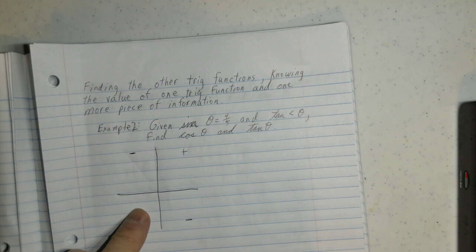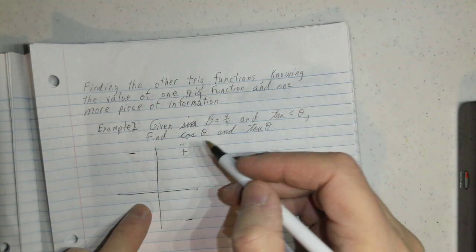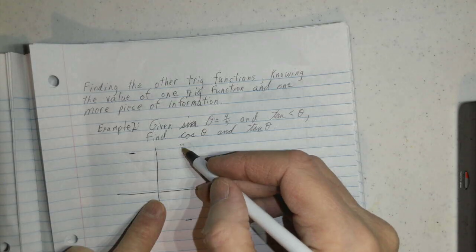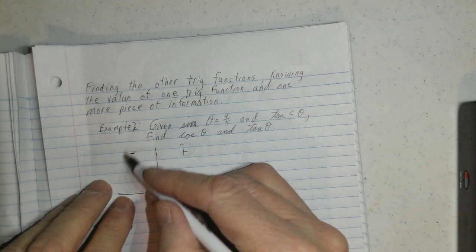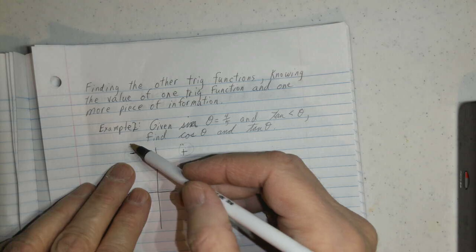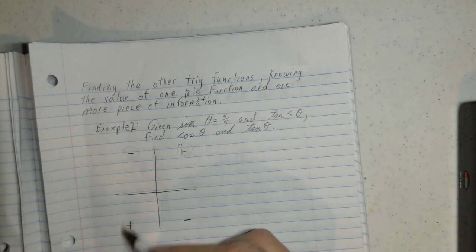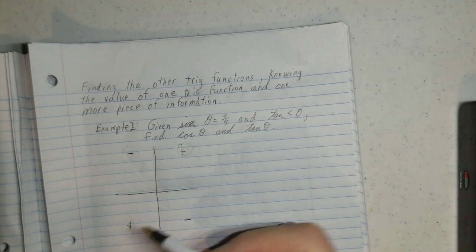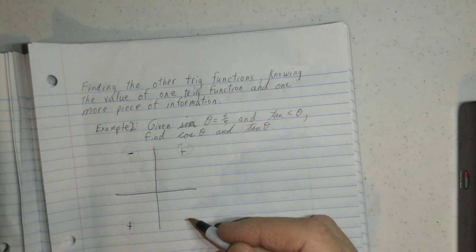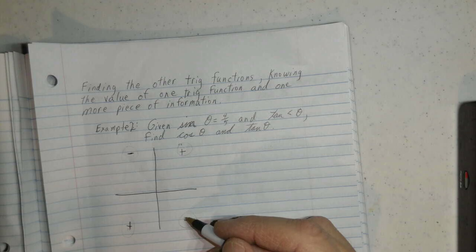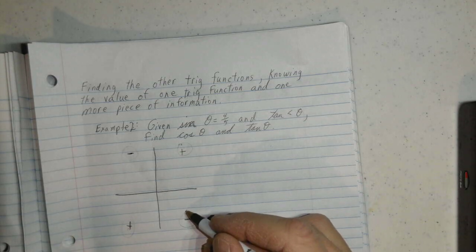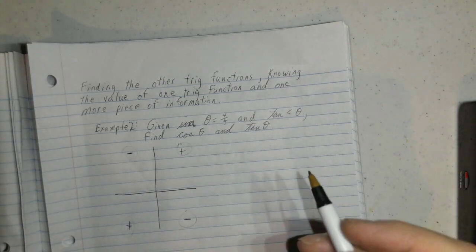We're going to find the cosine of theta and the tangent of theta. Now, tangent is positive here. It's sine over cosine. Sine and cosine are both positive. It's negative here because the sine is positive over the cosine, which is negative. It's positive here because both sine and cosine are negative, so sine over cosine is positive. And it's negative here because cosine is positive, but sine is negative over cosine, which is positive.